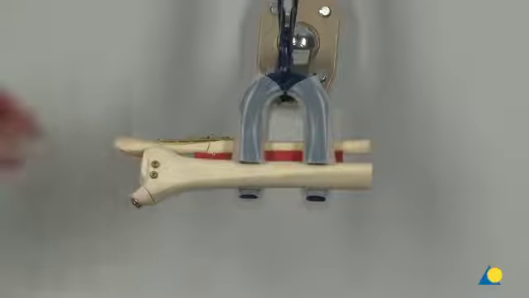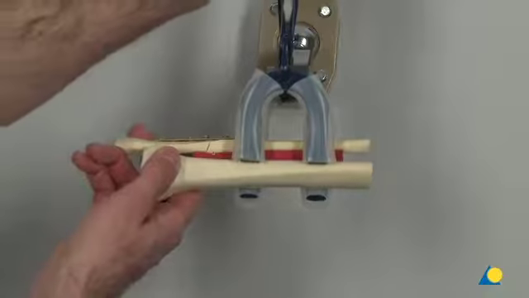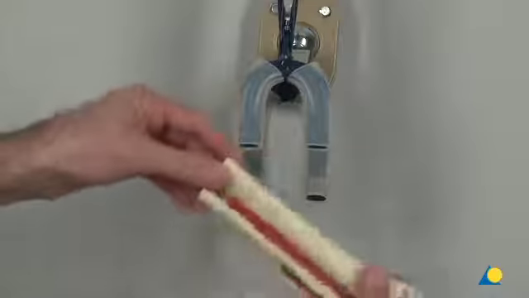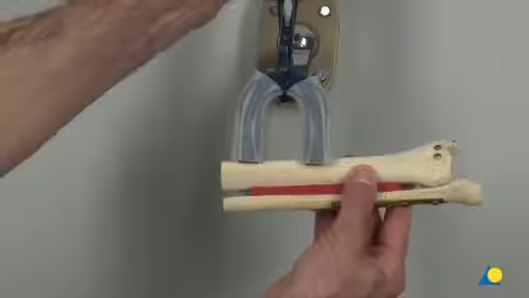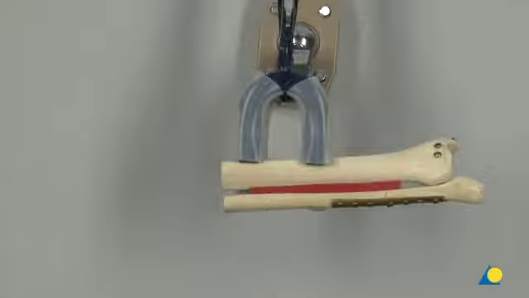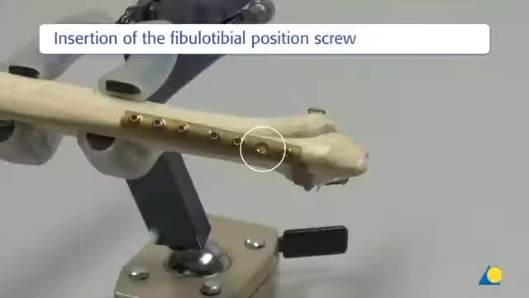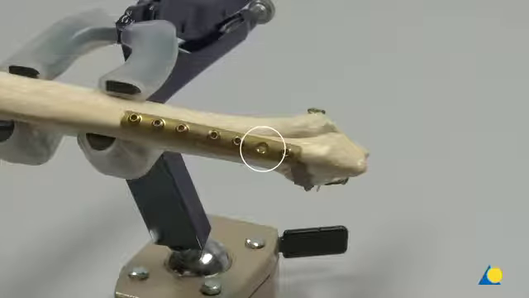To facilitate the insertion of the position screw, the bone model is released from the clamp and rotated 180 degrees. To facilitate the insertion of the position screw, the bone model has been returned to its original position. In the clinical situation, the ankle is dorsiflexed for the insertion of the positioning screw. This ensures that the upper ankle joint is at its widest position.